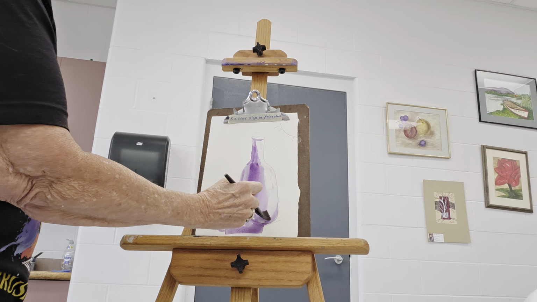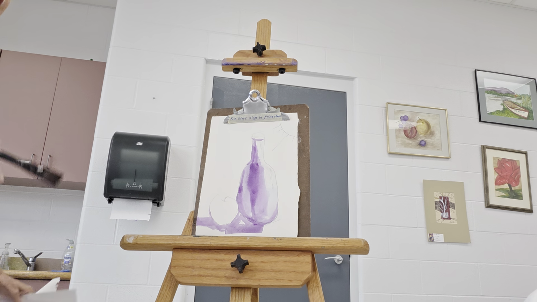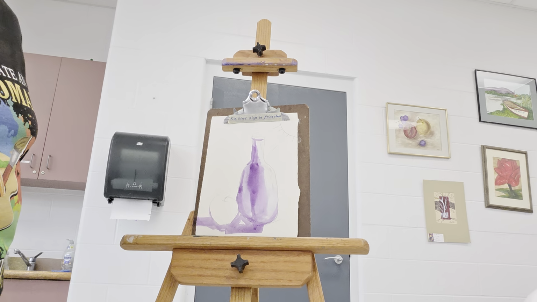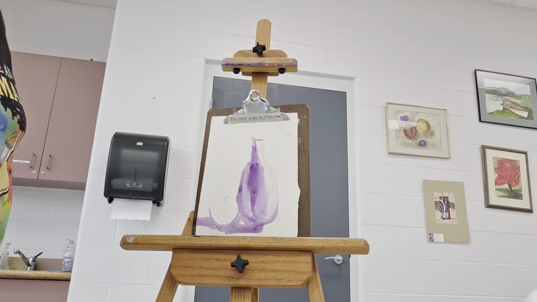Okay, we want to get rid of this edge, like that. Now I'm starting to see a little turn, a little bit. I still think I need some dark in here. So I'm going to go a stronger light. This is where it takes a little courage, because we're afraid of darks, aren't we?